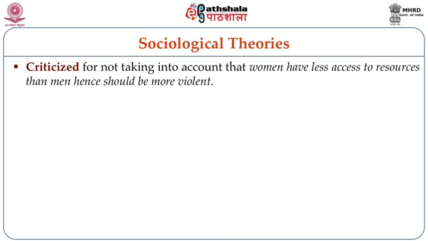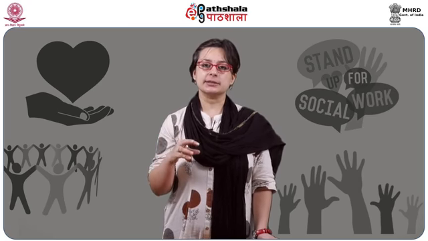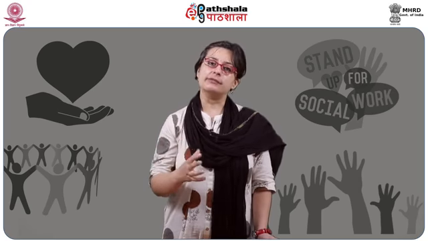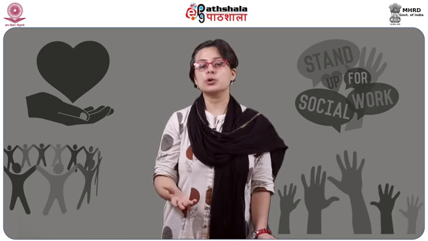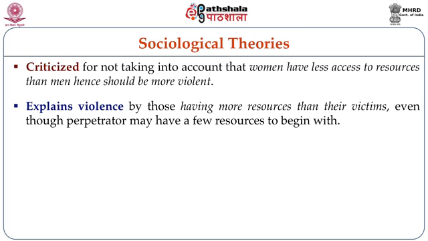But this theory has been criticized for not taking into account that women have less access to resources than men and hence should be more violent. So if you say that poverty or lower socioeconomic status should lead to violence because there are lesser resources, then women who have lower resources in other households also should be more violent. This explains violence by those having more resources than their victims, even though the perpetrator may have few resources to begin with.